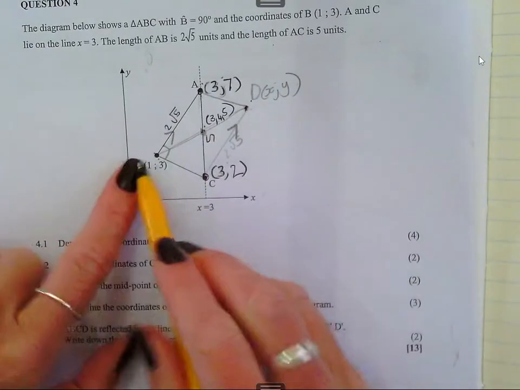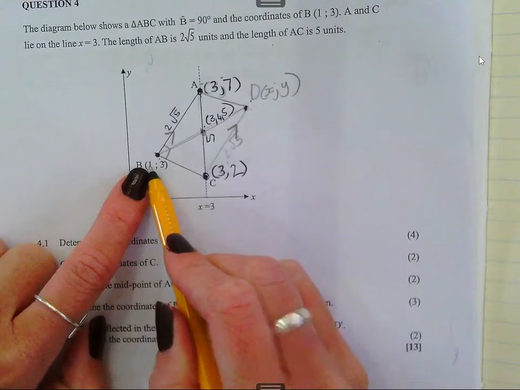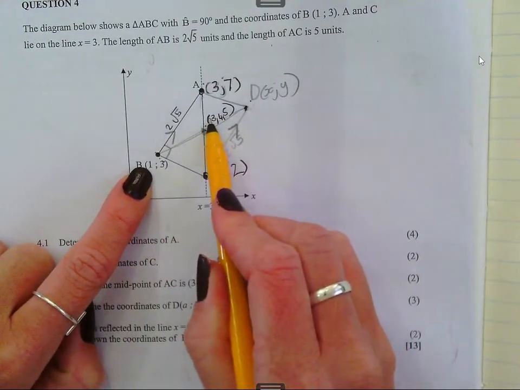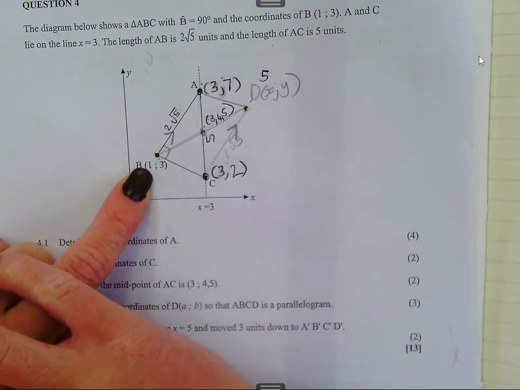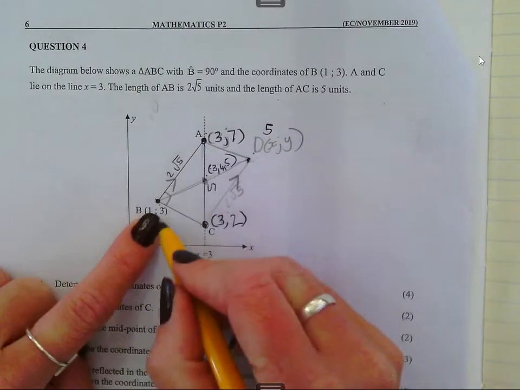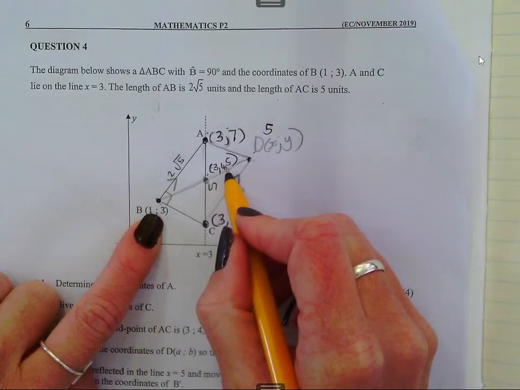All right. Let's look at B's x value. How much was added to 1 to become 3? So then I will add 2 to 3. This one will be 5. Okay? Which was right according to our calculation. What happened to 3 to become 4,5? Plus 1.5.